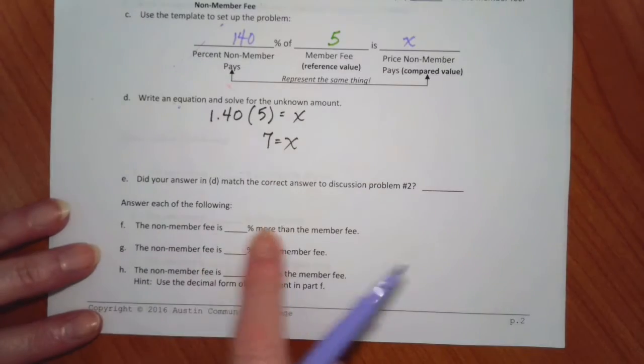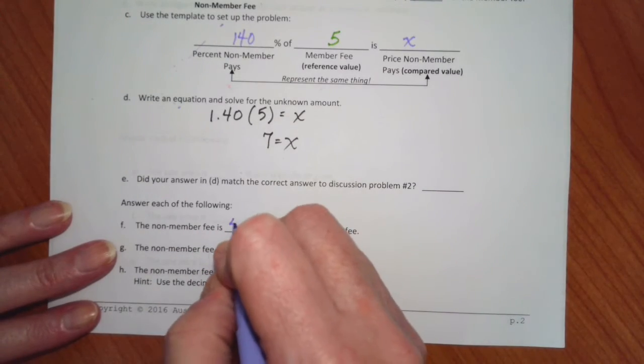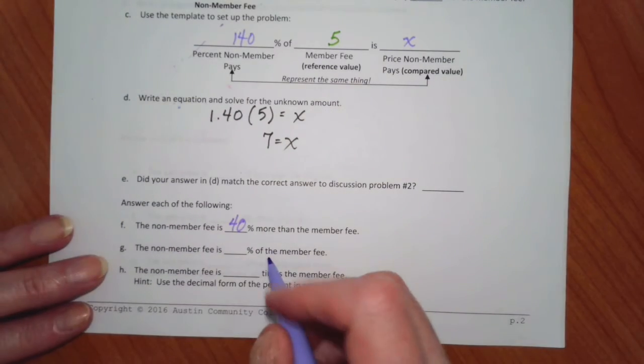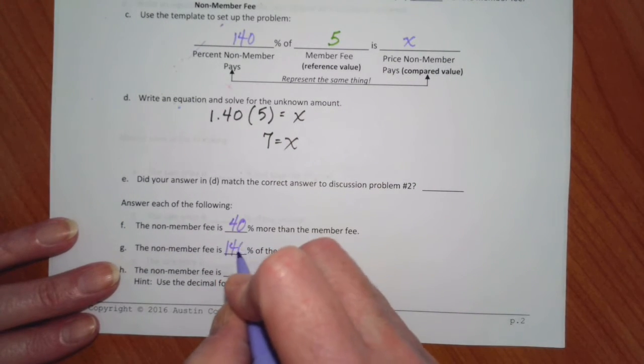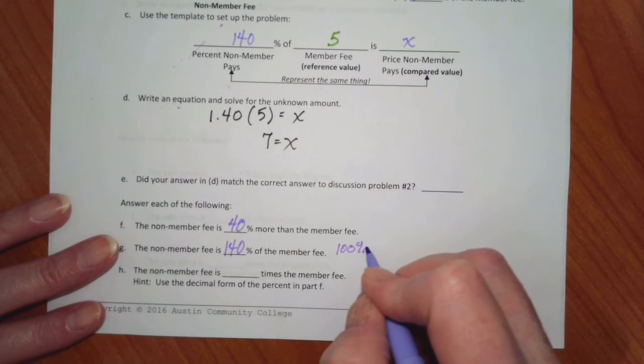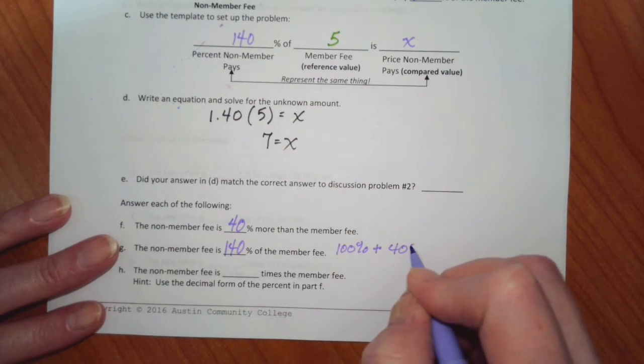Okay, the non-member fee is 40% more than the member fee. So it means it is 140% of the member fee because it is the 100% plus the 40%.